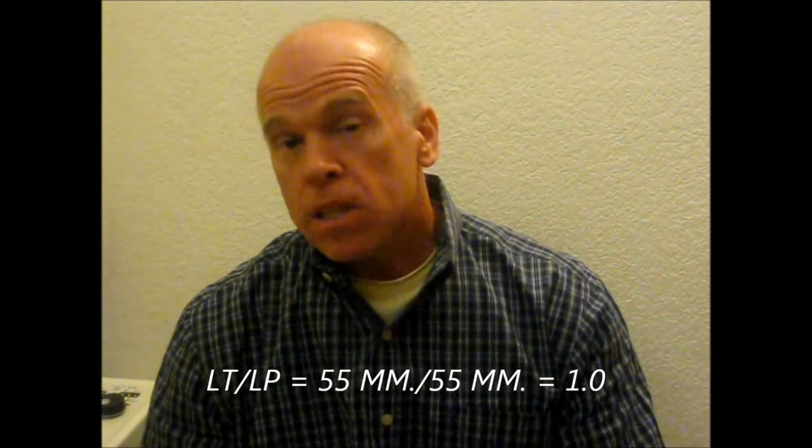Now, when the length of the patellar tendon starts to exceed the height of the patella, that predisposes to patella alta, which would create an unstable patella and contribute to patellar instability. But on this examinee, the ratio is within normal limits. Okay, so those are our measurements.